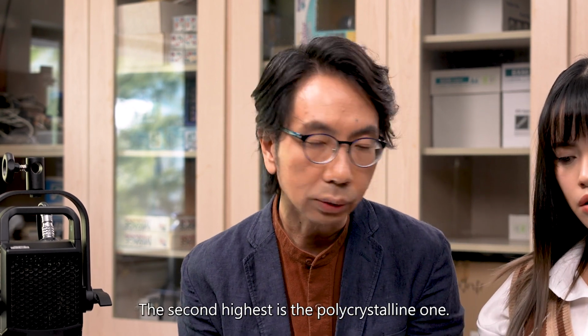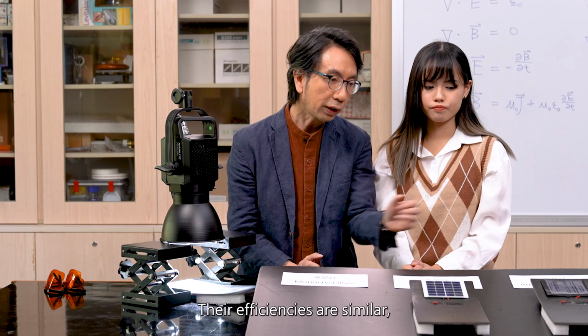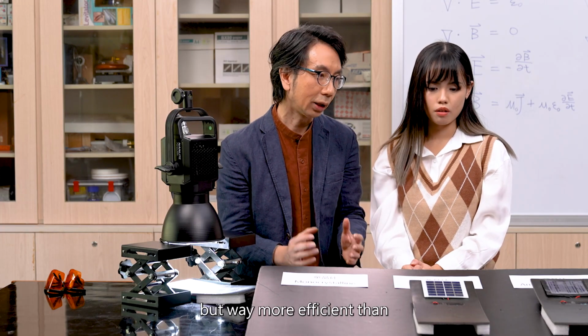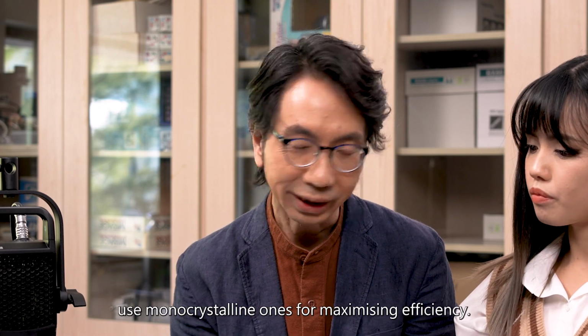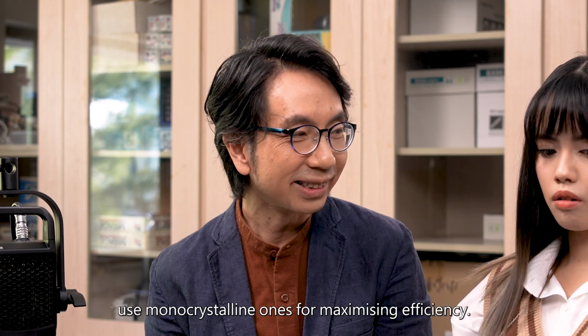The second highest is the polycrystalline one. Their efficiencies are similar but way more efficient than the amorphous silicon solar panel. Therefore, many solar power facilities use monocrystalline ones for maximizing efficiency.